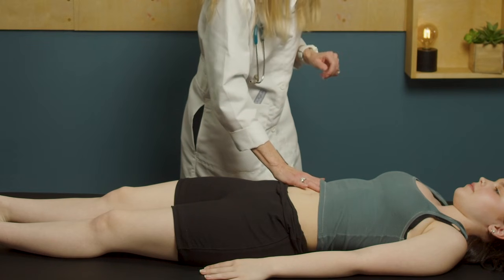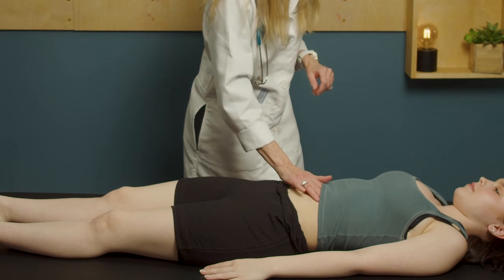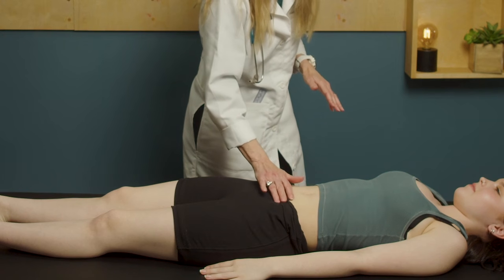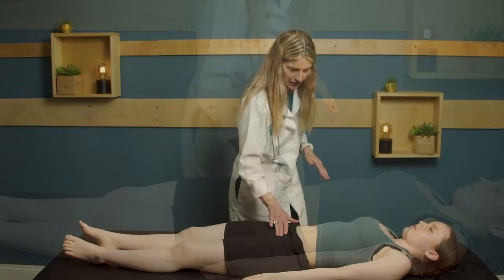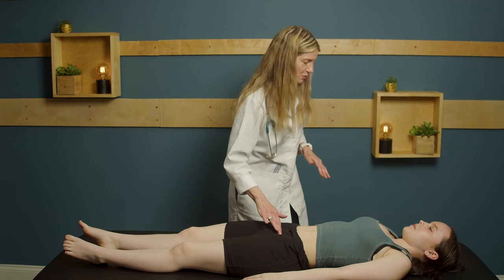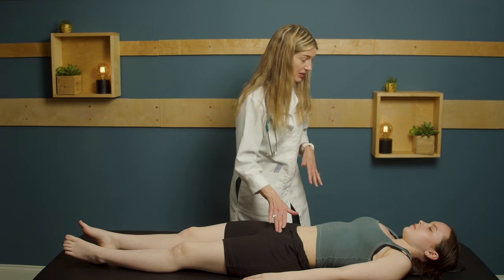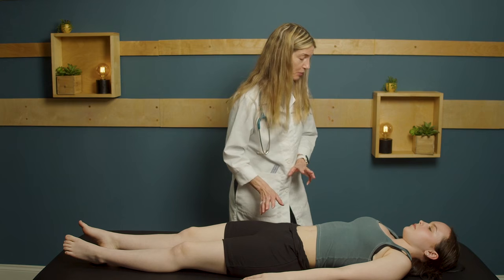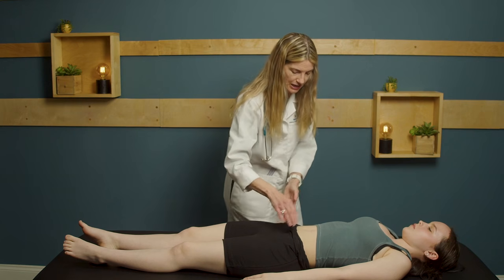And I usually start out with light pressure so the person can trust me and knows that I'm not going to just go cramming onto their belly. And then around here is your bladder. So if someone's having a lot of problems with their bladder, they might be really sensitive in that part of the body, or having pelvic pain. Pelvic pain is a very common problem. Pain kind of in this part of the body.